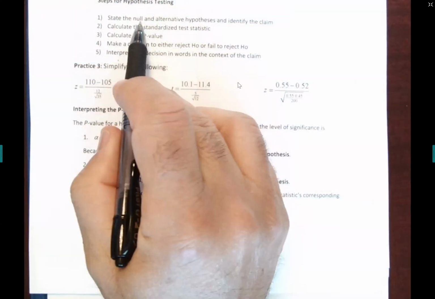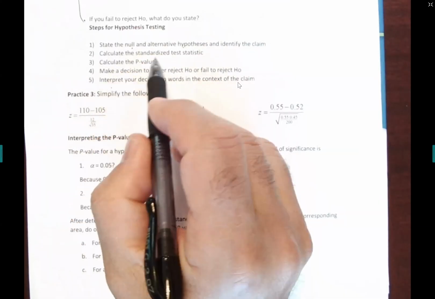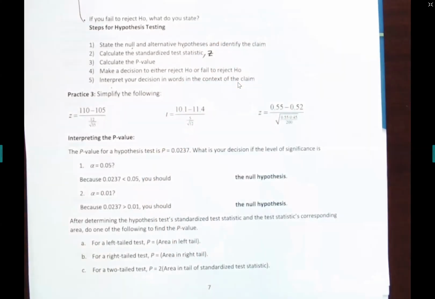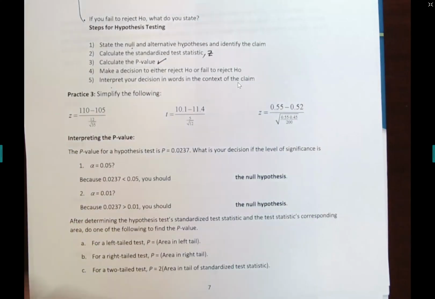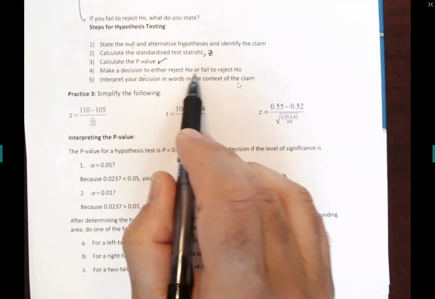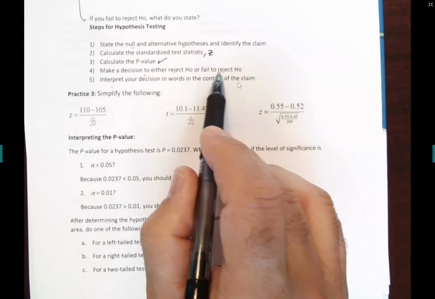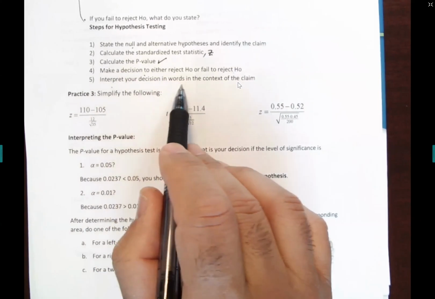So this we'll revisit later after we do step 5 in a problem. We state the null and the alternative hypothesis, guys. That's step number 1. We calculate what we call the standardized test statistic. I've been mentioning Z here. There will be a Z or a T. So changing the values that are given to you from the sample to a z-score. Calculate the p-value. You will not have to calculate this one by hand. We will use technology. Make a decision to either reject H0 or fail to reject H0. That means if the p-value is less than alpha, we reject H0. If the p-value is more than alpha, we fail to reject H0. And then interpret your decision in words in the context of the claim.